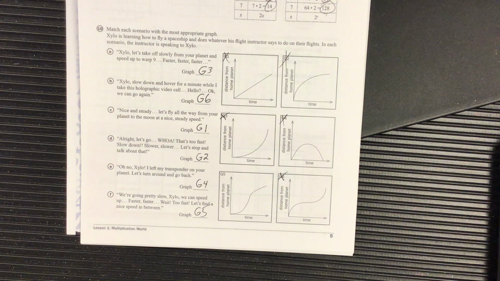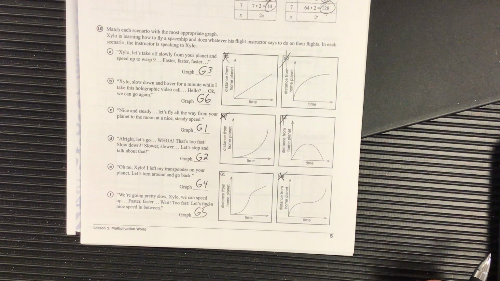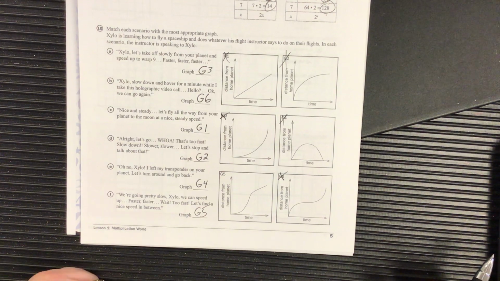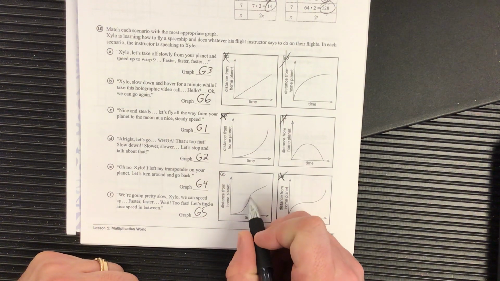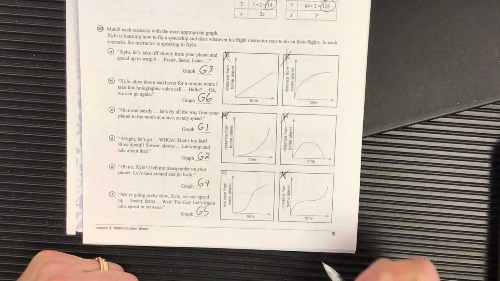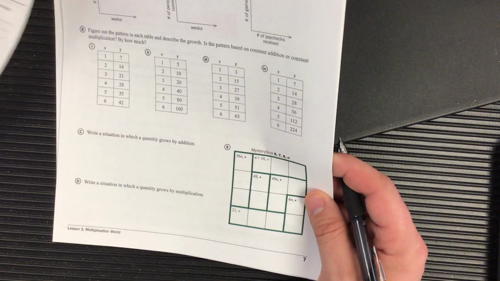So let's talk about F then being G5. Going pretty slow, so our line's not very steep. Then they really kick it in gear where it goes super steep, and then they slow it back down after he says, whoa, that's too fast. So slow, super fast, oh, we gotta slow it down. And then we continue. I would disagree. I did good. All right, last page.